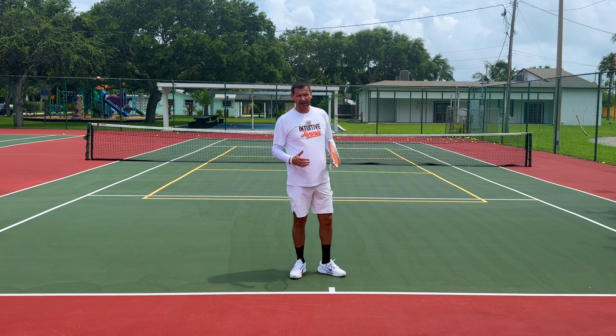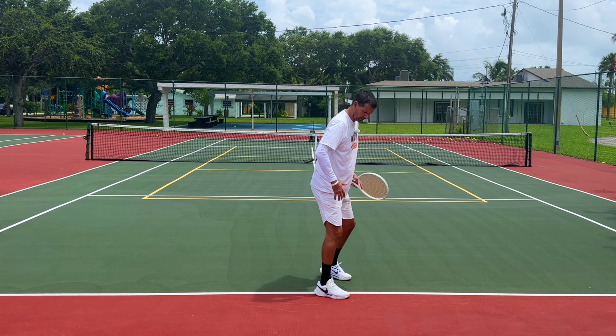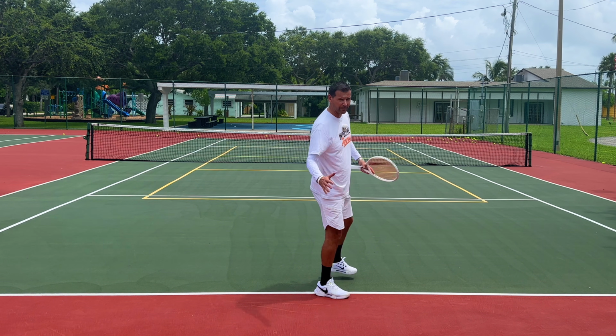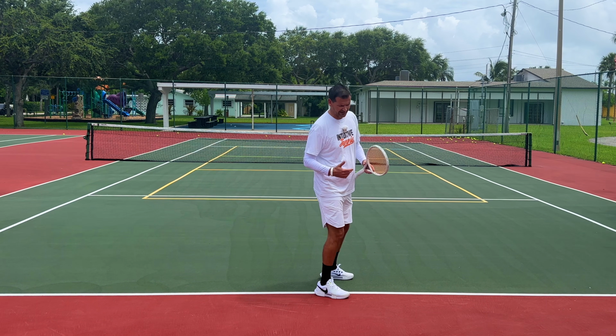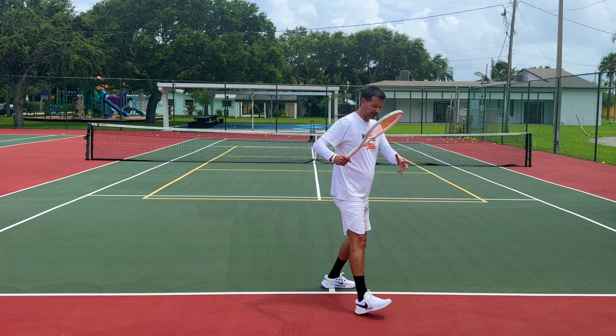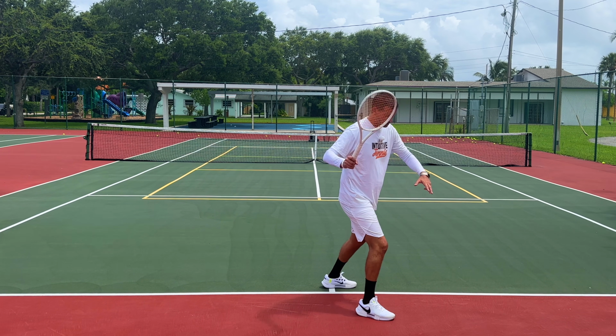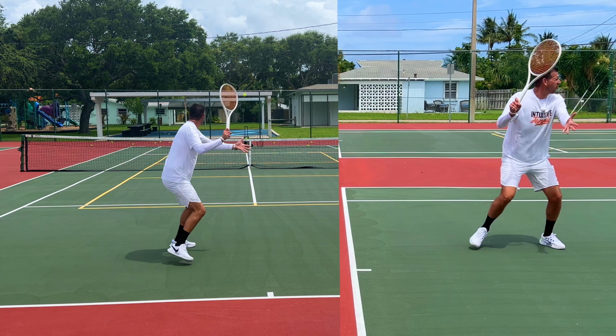Now, when you're being pushed back, it doesn't matter whether your feet are more closed, as long as you're hitting off that back foot and the non-dominant foot is in the air, you are going to be able to rotate. Ideally, you want the back foot to be a little bit on the outside, which is going to make the rotation more intuitive.